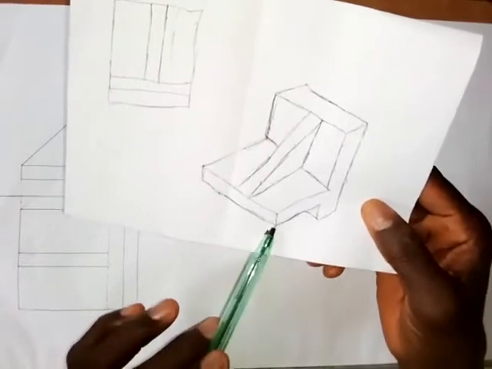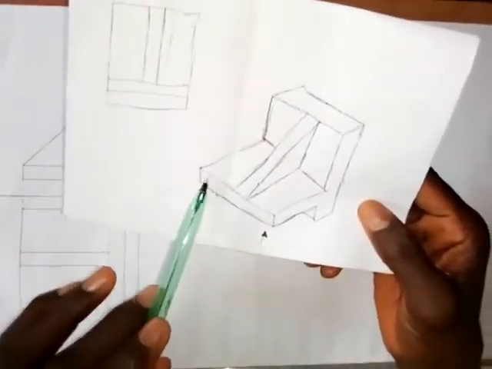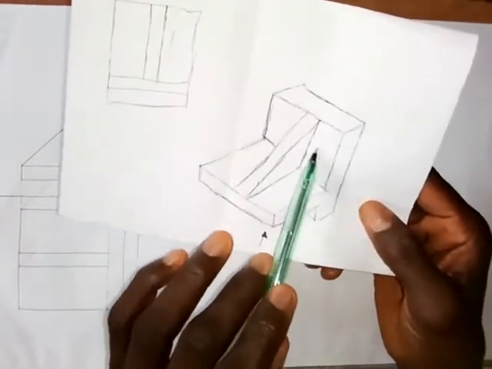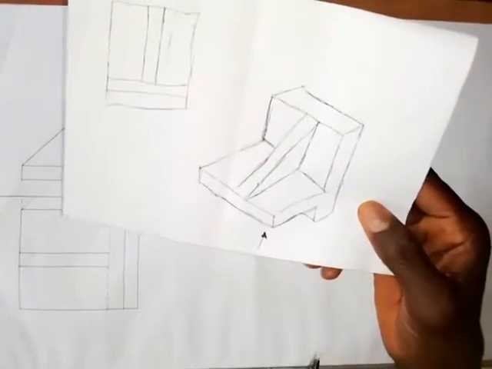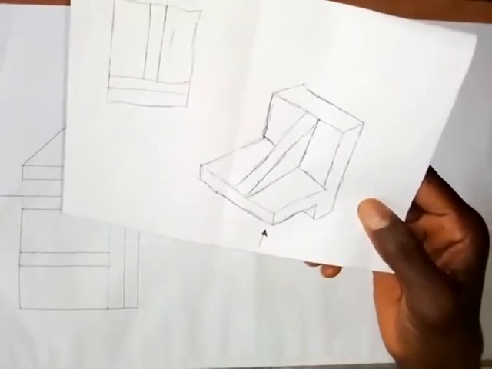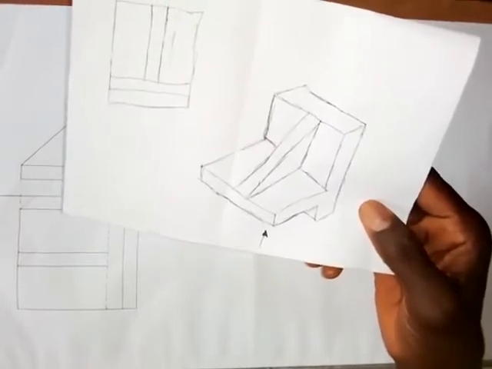I will see it. I will also see this line, this line. I will see this rectangle. I will also see this chain, and I will see this shape. I will see this rectangle. I will see this rectangle. So those are the things that I will see. So how do we bring out these things in the auxiliary elevation?